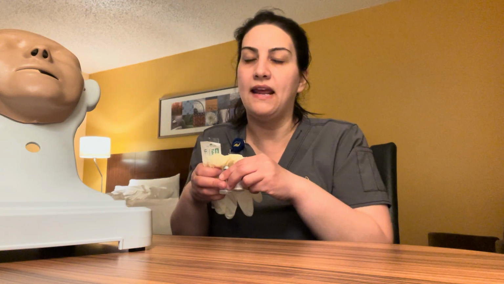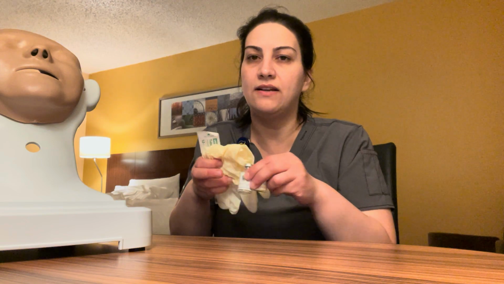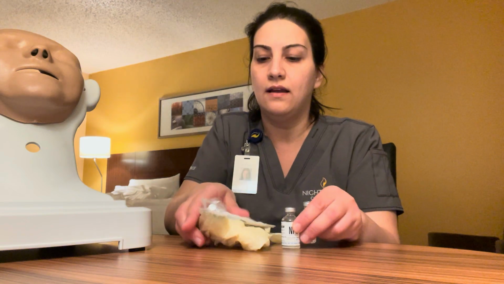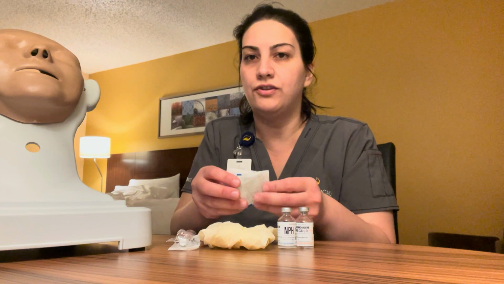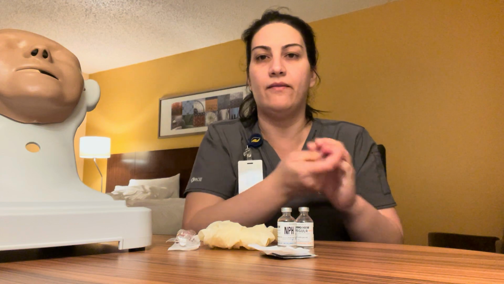I will knock, enter, close the door behind me to avoid any HIPAA violations. I'm going to set my supplies here on a clean, dry surface. And I want to make sure that there's no family members in the room, which there isn't. I'm going to go ahead and do hand hygiene and introduce myself to the patient.